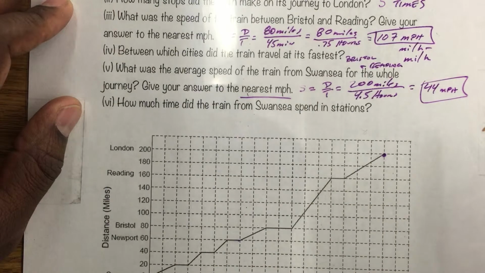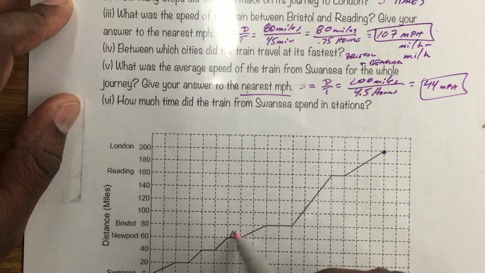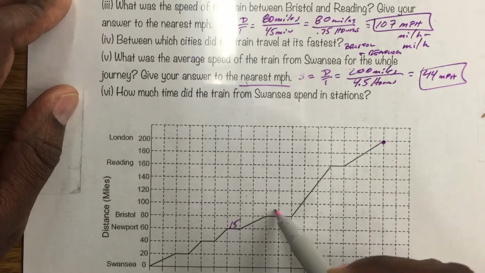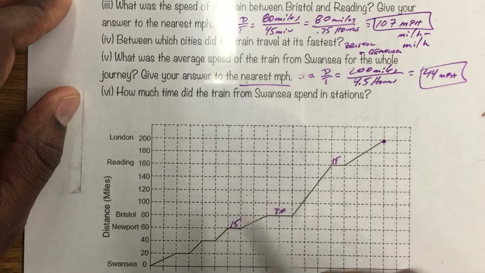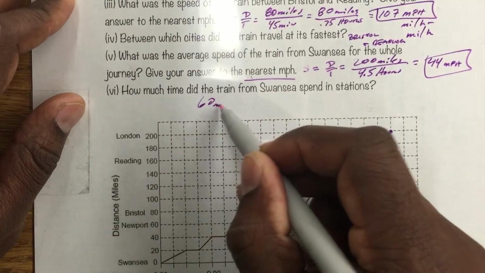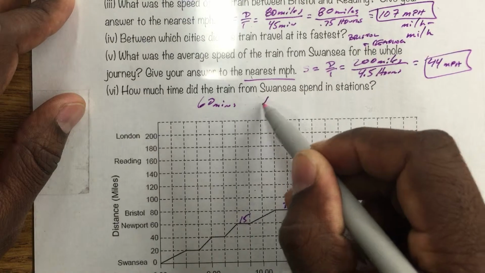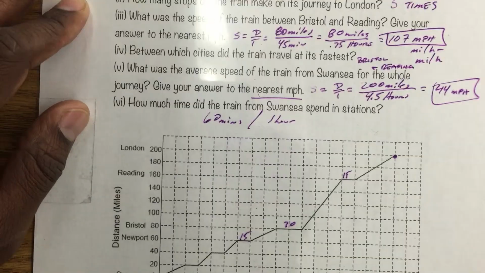It says, how much time did it spend in stations? Well, it stopped at Newport right there for 15 minutes, stopped at Bristol right here for 30 minutes, and stopped at Reading for 15 minutes. 15 plus 15 is 30. 30 plus 30 is 60. So it's been 60 minutes, or they could have put 1 hour. Either way.